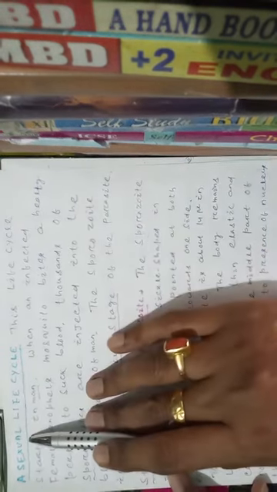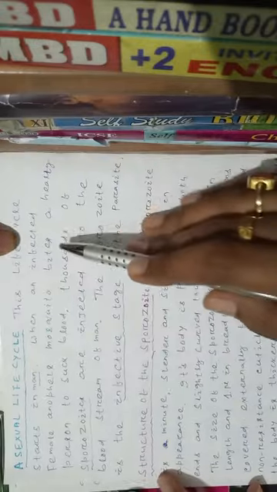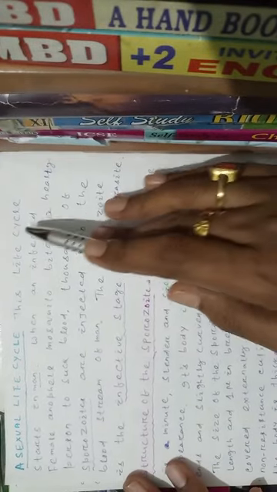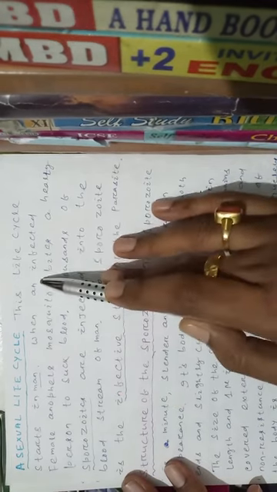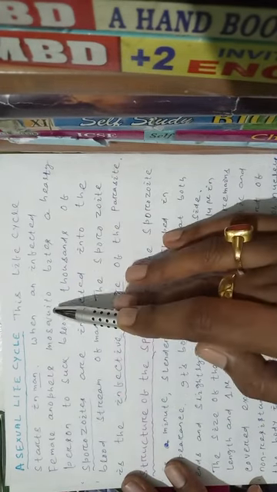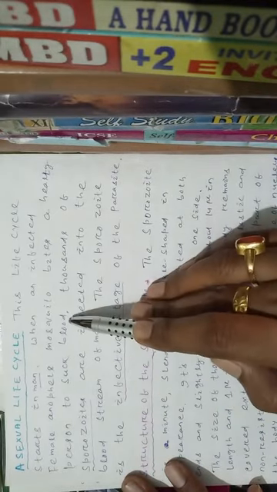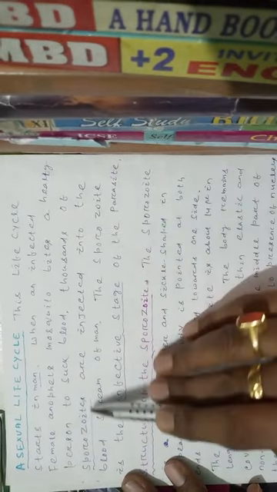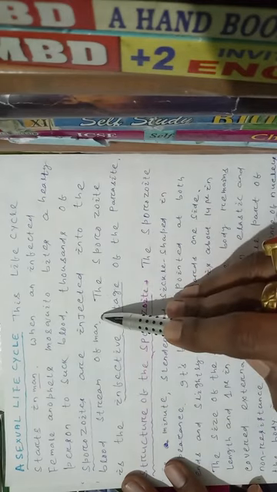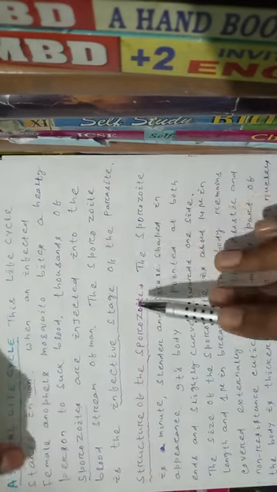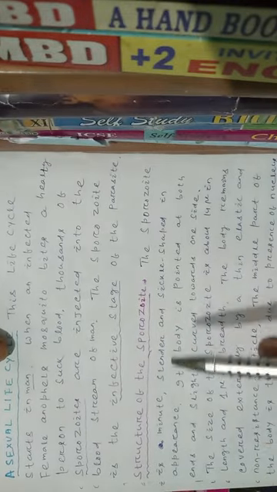Now the asexual life cycle. This life cycle starts in man when an infected female Anopheles mosquito bites a healthy person. To suck blood, thousands of sporozoites are injected into the bloodstream of man. The sporozoite is the infective stage of the parasite.